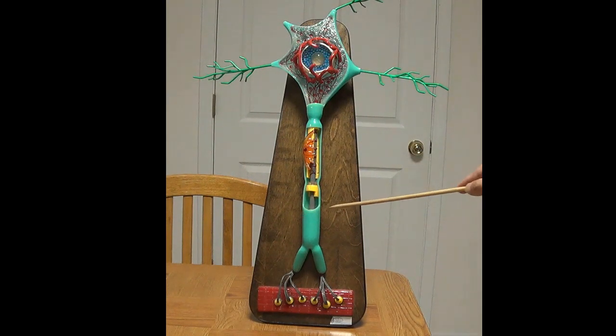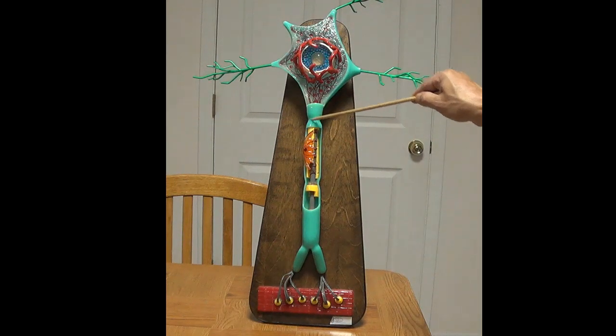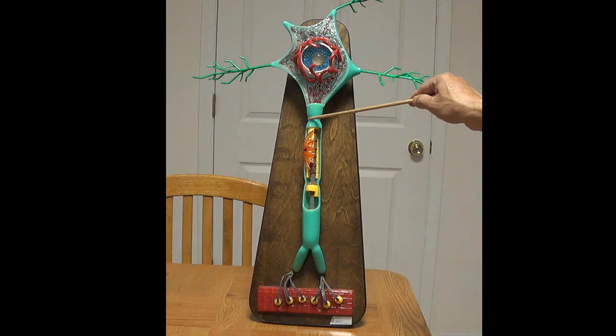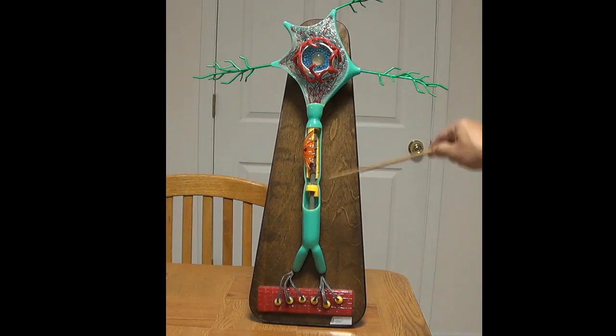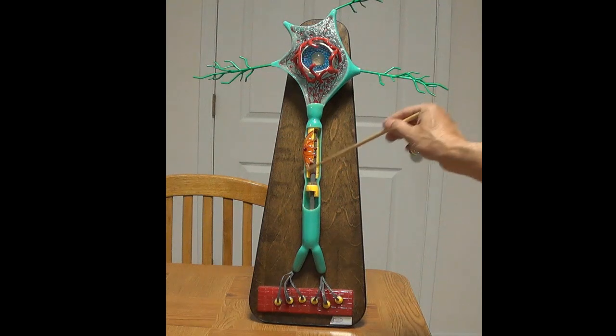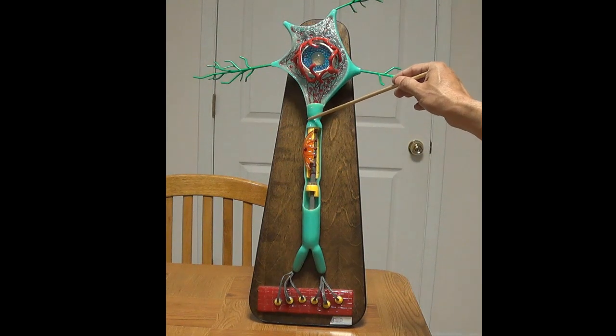And you see the pinched off areas or constricted areas. These are called nodes of Ranvier, and in these areas the electrical signal gets faster.